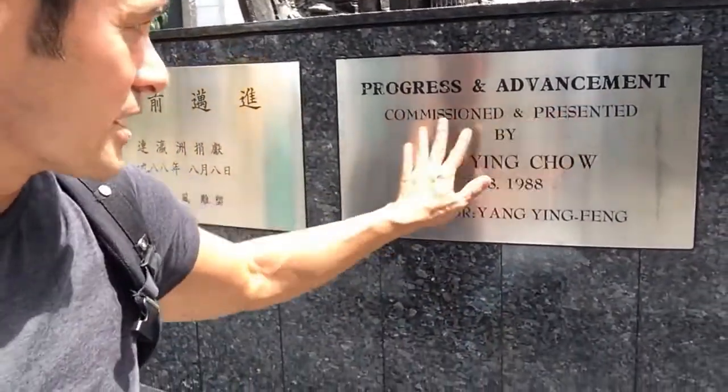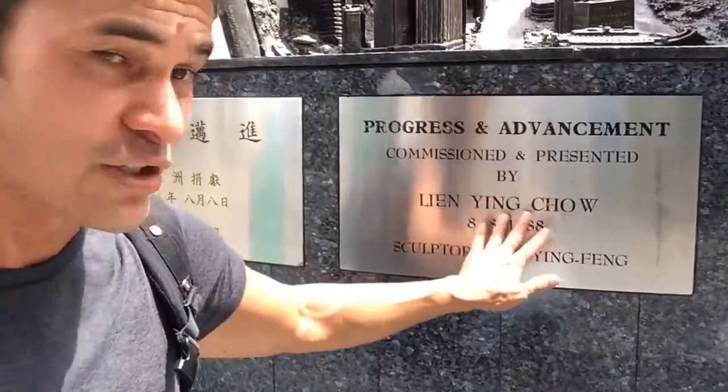You can see here from this little engraving, Progress and Advancement, commissioned and presented by Lien Ying Chow, 1988. So Lien Ying Chow came to Singapore in the 1920s with $10. He was like 16 years old. He came from China, and he had a duty. He had a determination and duty to be, for the people who helped him to come here to Singapore, of as much service as he could be to this country.